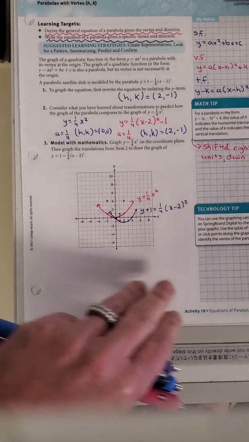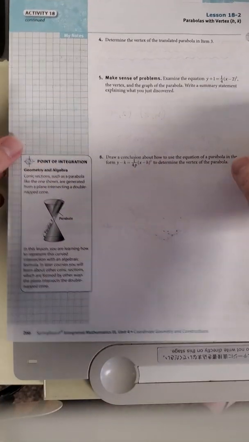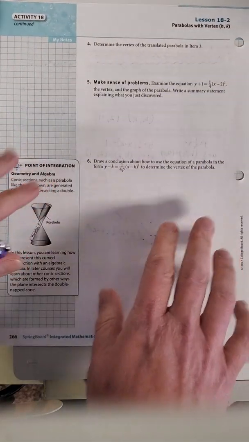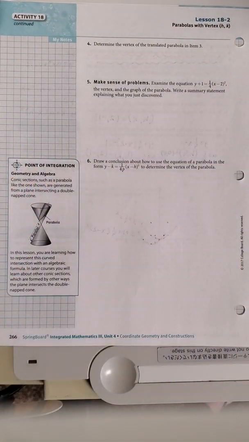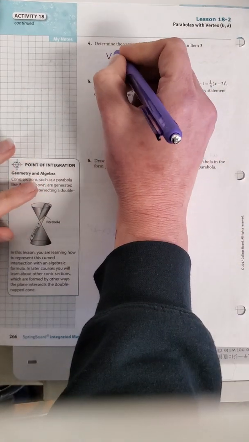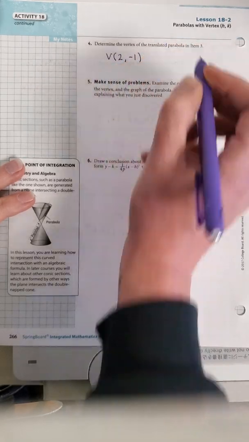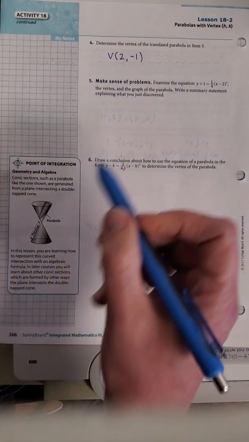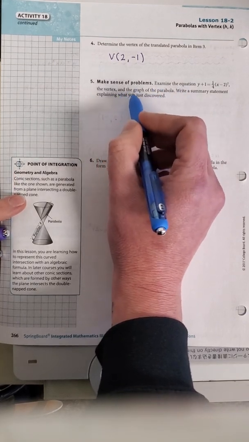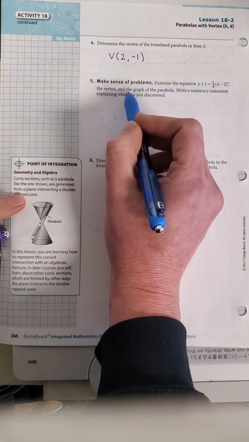All right, let's go ahead and flip it over. So far we haven't seen anything new, it's a review. It says determine the vertex of the translated parabola in item 3. I actually already did. I said the vertex, h comma k, was at 2 comma negative 1. And it says, write a summary statement about what you just discovered. Examine that equation, the vertex, and the graph.